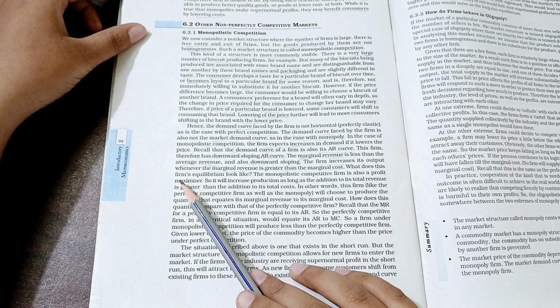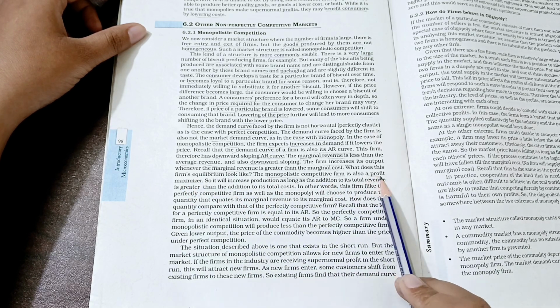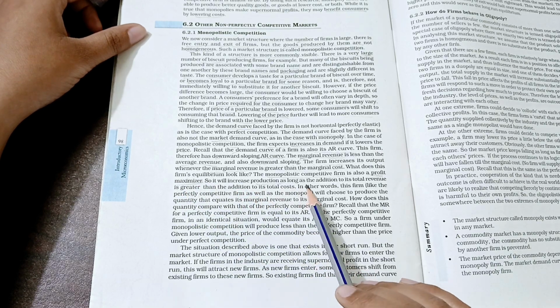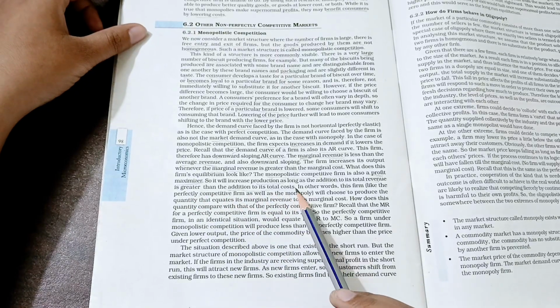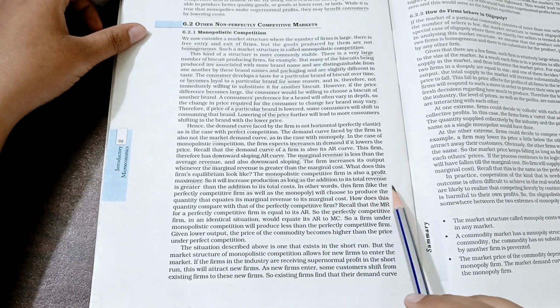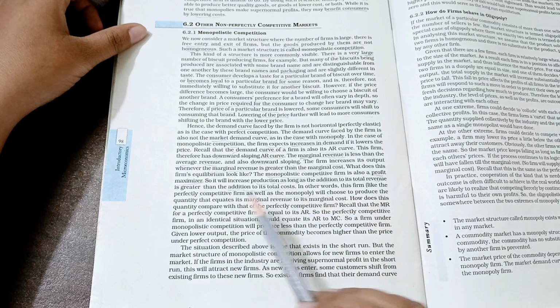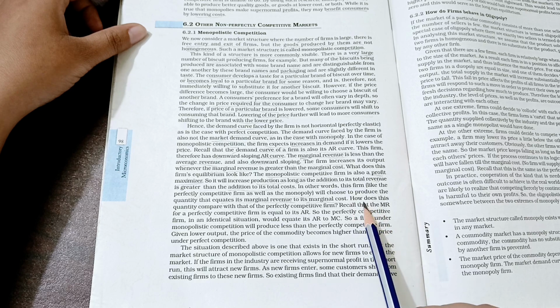What does this farm's equilibrium look like? The monopolistic competition farm is also a profit maximizer, so it will increase production as long as the addition to its total revenue is greater than the addition to its total cost. In other words, this farm, like the perfectly competitive farm as well as the monopoly, will choose to produce the quantity that equals its marginal revenue to its marginal cost.